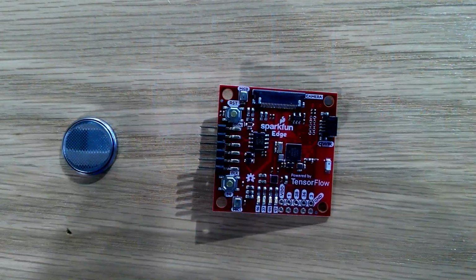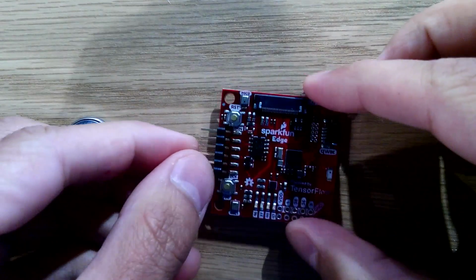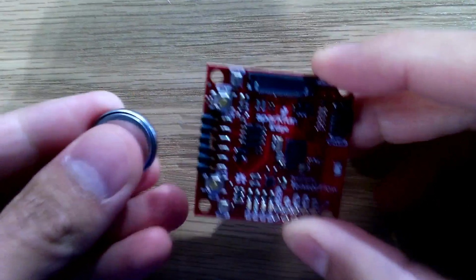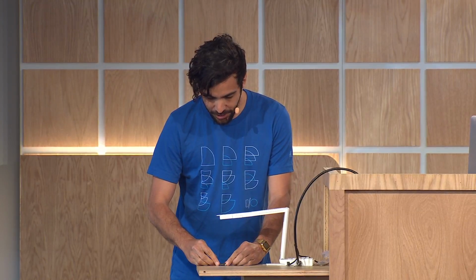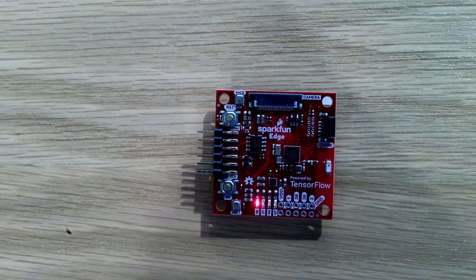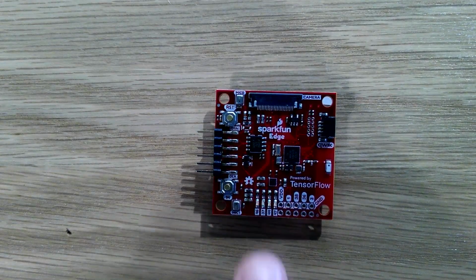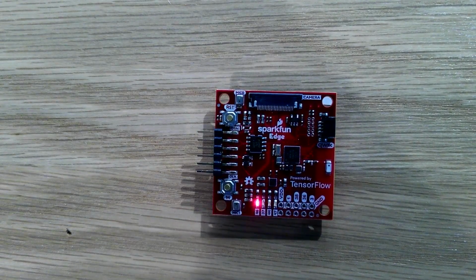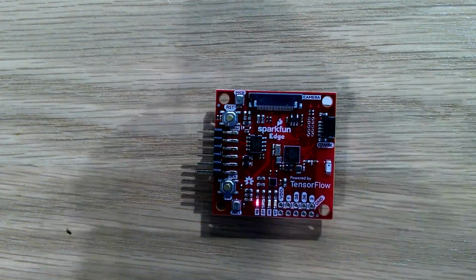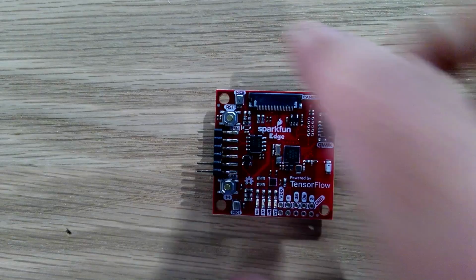So this is the device itself. It's just a little dev board. I'm going to slide the battery in. The program we have here basically is just running inference, and every second of audio that comes in, it's running through our little model that looks for a couple of hot words. You can see this light is flashing. It flashes once every time inference is run. So we're getting a pretty decent frame rate, even though it's a tiny, low-powered microcontroller with a coin cell battery.